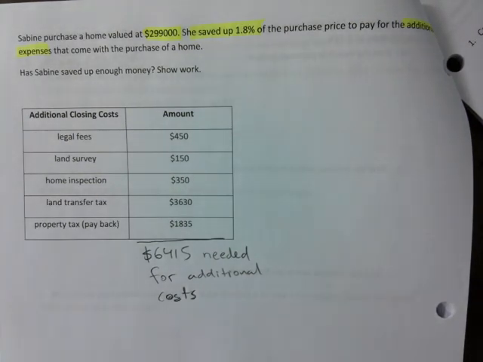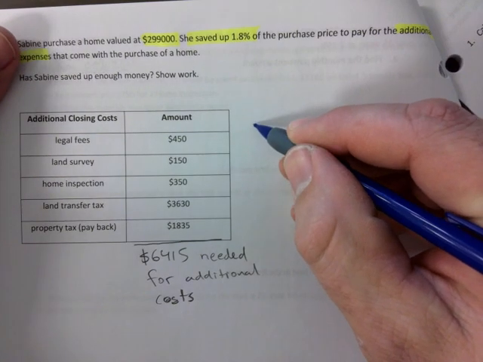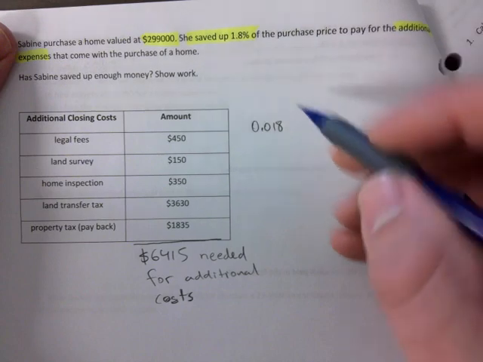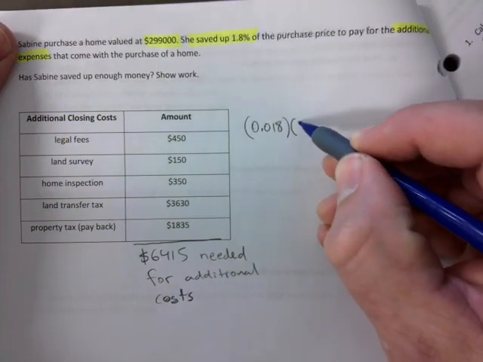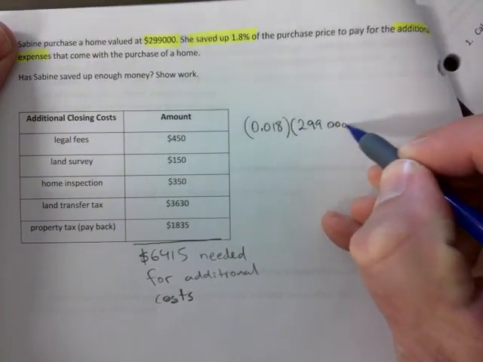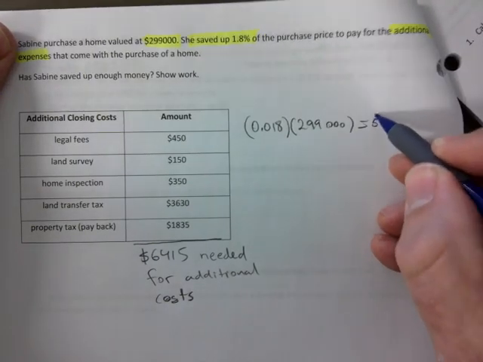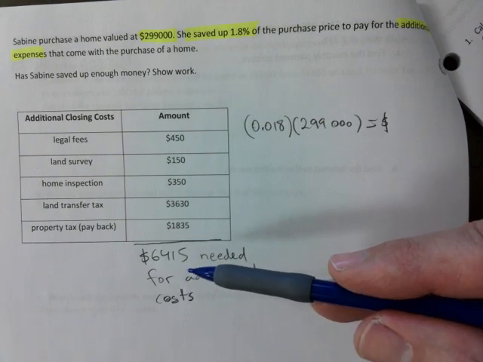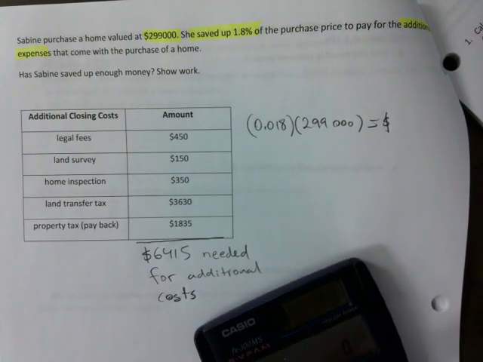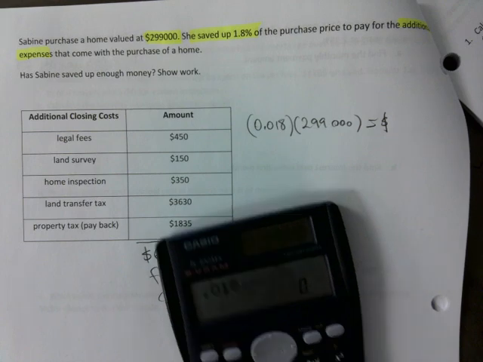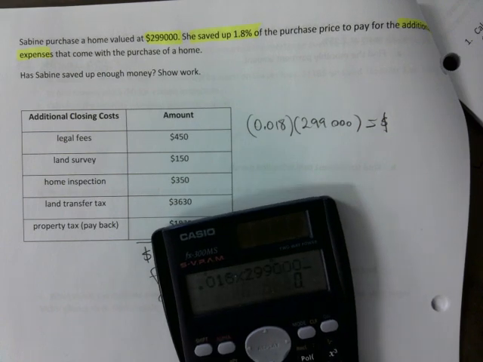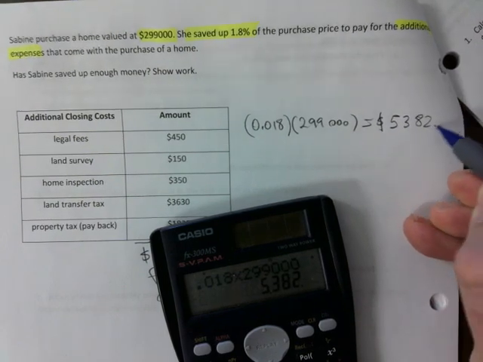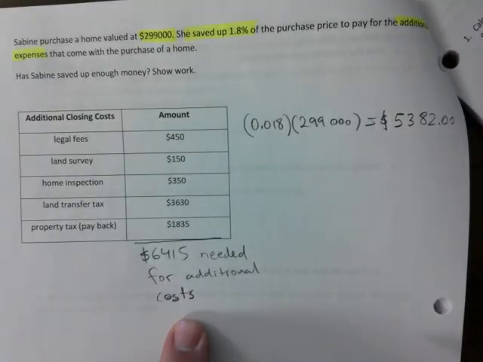So my approach is going to be this: 0.018, that's 1.8%. I'm going to multiply that by 299, and I'll see how much this is. If this number is bigger than this, or exactly the same, then we're good, right? She's saved up enough. So 0.018 times 299. Right? Didn't save up enough. Okay.